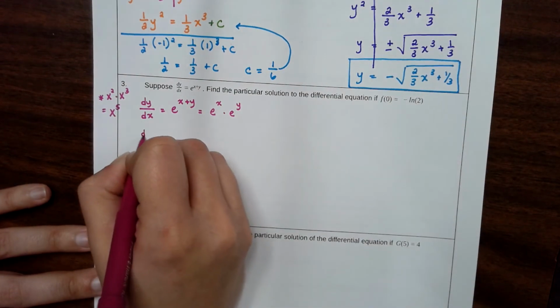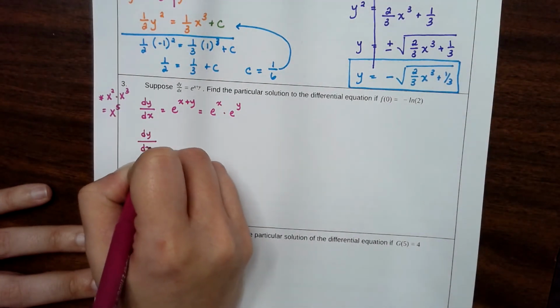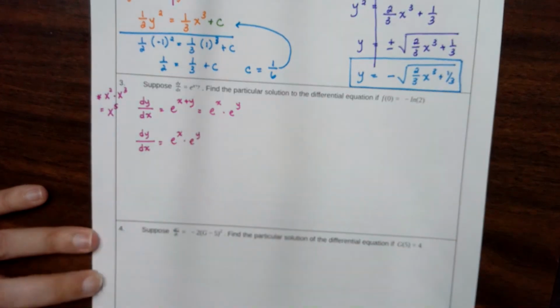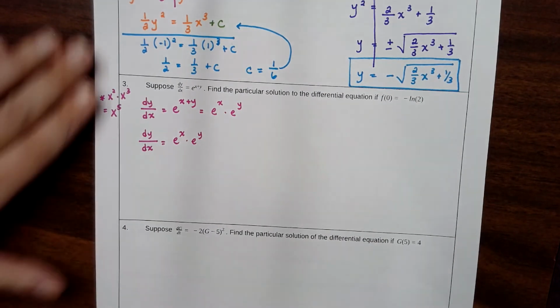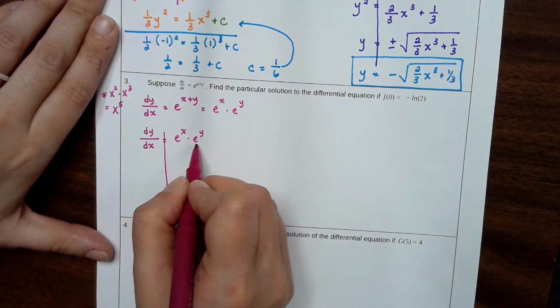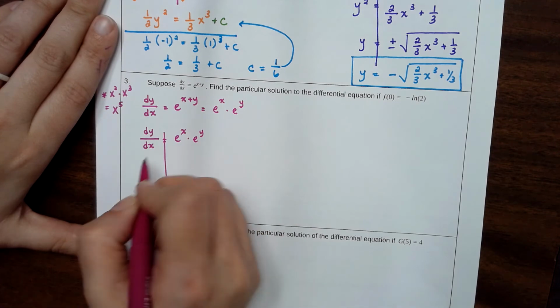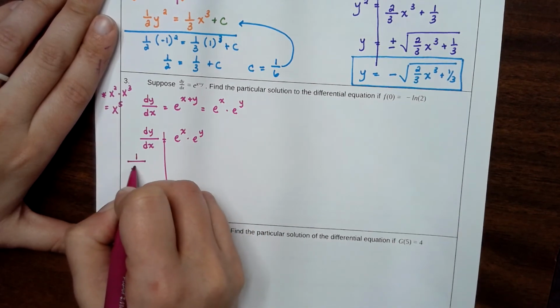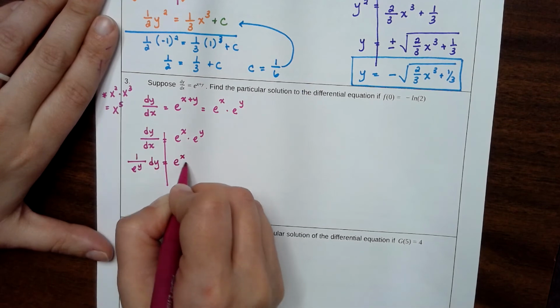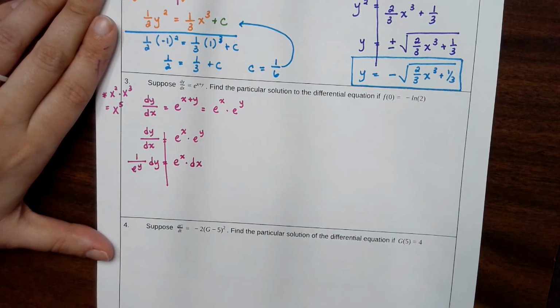So my new differential equation would be dy over dx equals e to the x times e to the y. Now it's much easier to separate my variables. So to separate these variables, I would divide by e to the y on both sides and multiply by dx. So I would have 1 over e to the y times dy equals e to the x times dx.